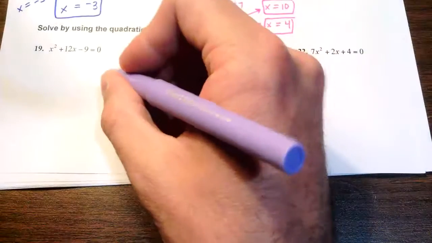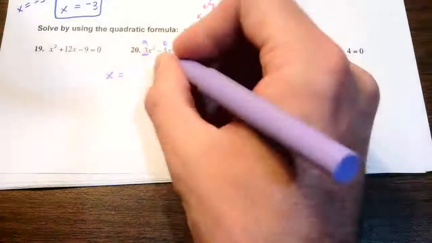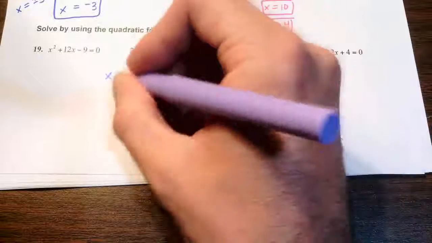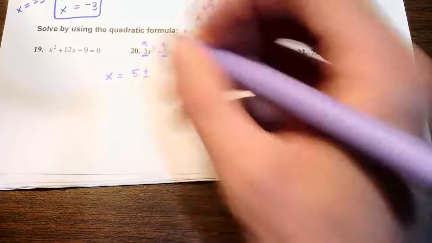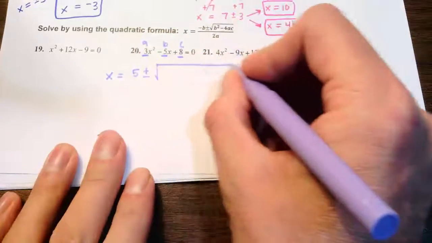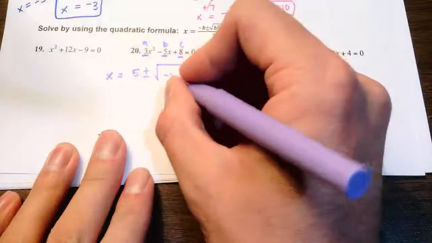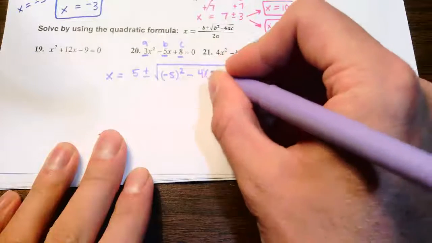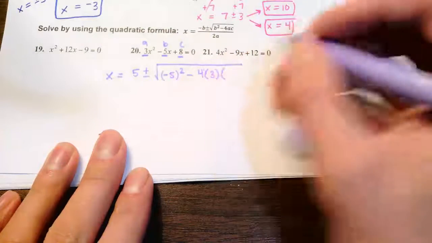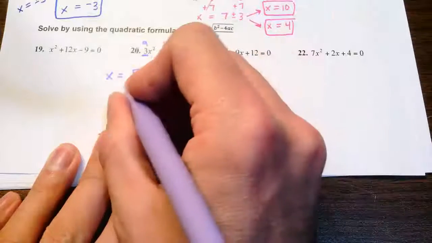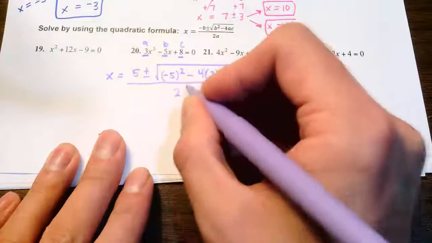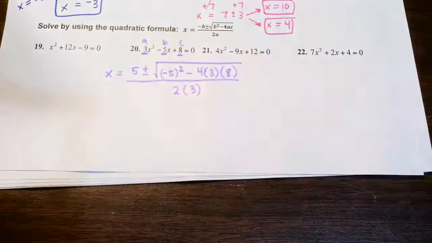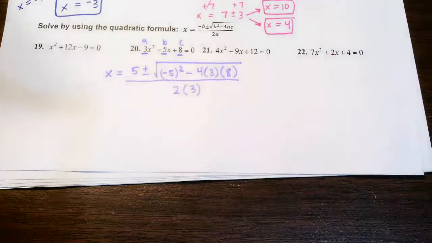Okay, let's go ahead and write this out. So x is equal to the opposite of b. So the opposite of negative 5 is 5 plus or minus the square root of b squared. So negative 5 squared minus 4 times a, which is 3, times c, which is 8. All of that divided by 2 times a, 2 times 3. So once we plug everything in, it just becomes a matter of carefully simplifying this out.